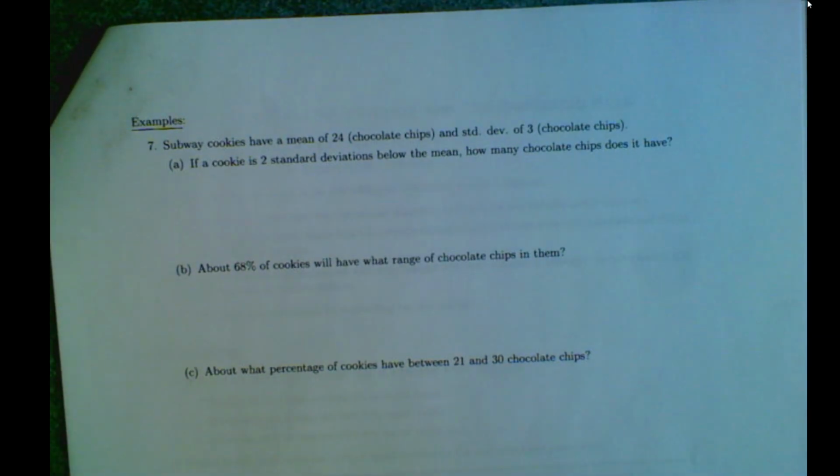So number 7 here says, Subway cookies have a mean of 24 chocolate chips and standard deviation of 3 chocolate chips. If a cookie is 2 standard deviations below the mean, how many chocolate chips does it have? Okay, 2 standard deviations below the mean.